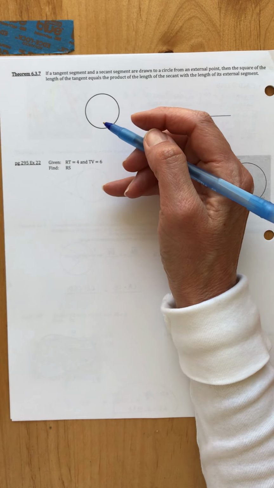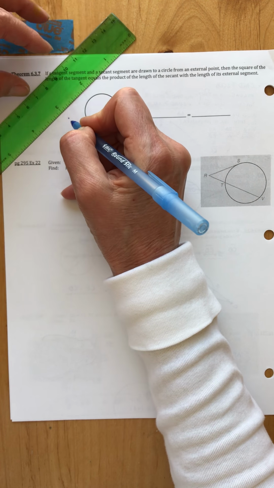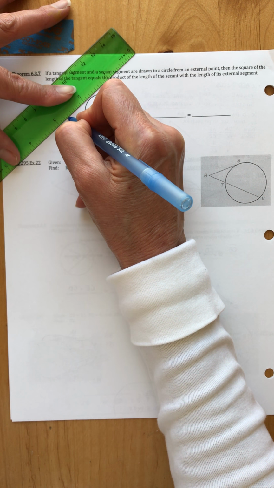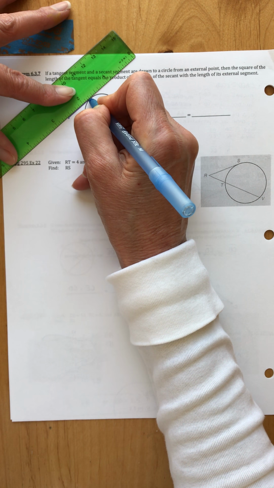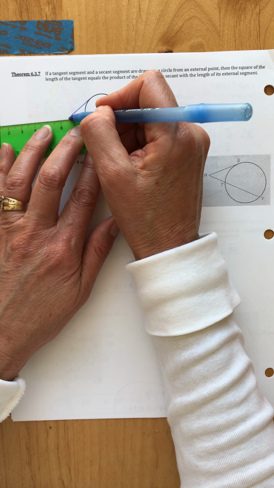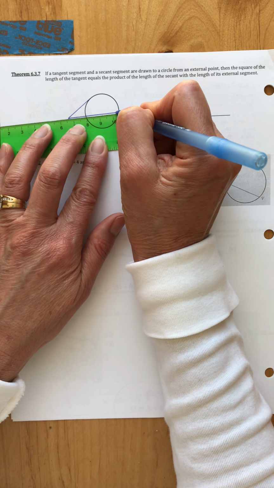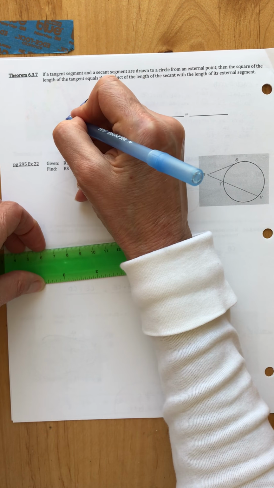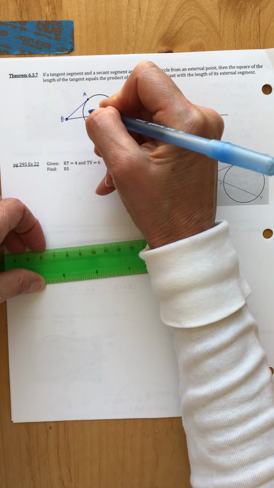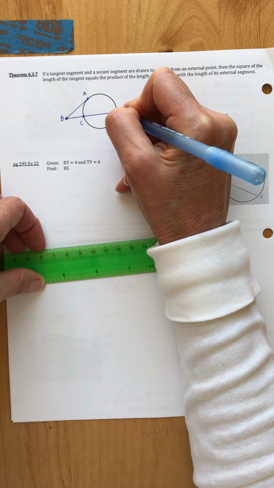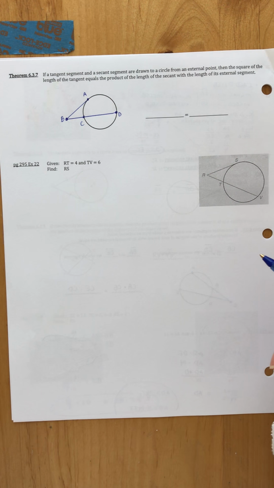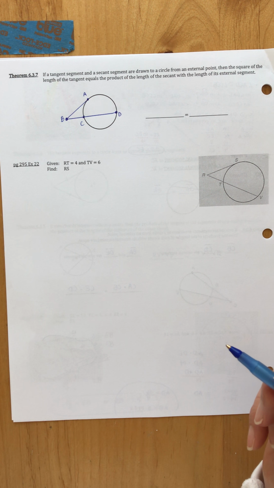So let's do that. Let's take some point out here, and we're going to do a tangent, like that. And a secant. So we'll do, that has to cross both. Okay, so here we go. We'll call this point A, we'll call this B, we'll call this C, and we'll call that D.